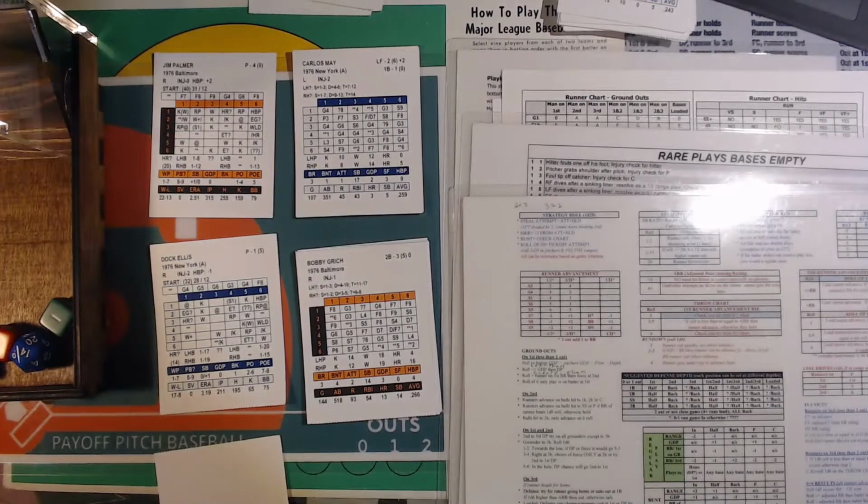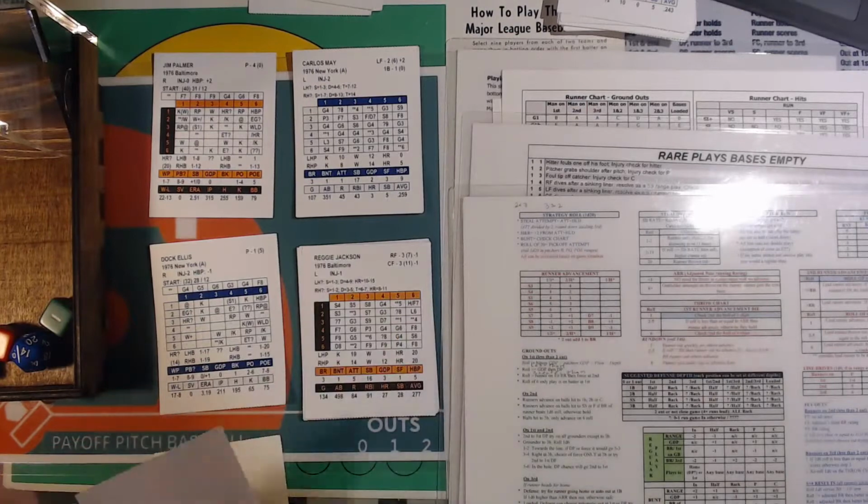Yankees are in second place in our replay. They're 50-44. The Baltimore Orioles are in sixth place, 41-54. So it's a very competitive division.